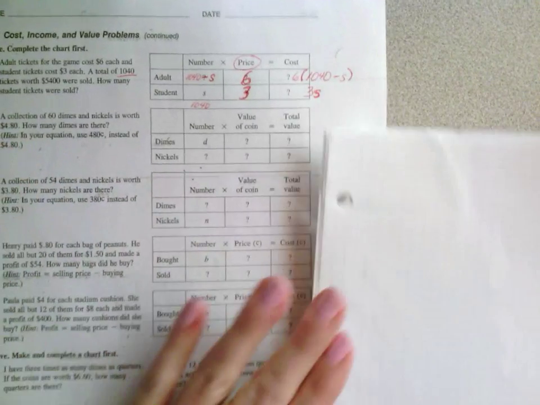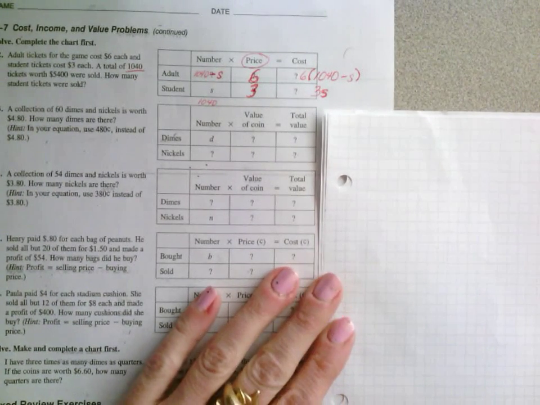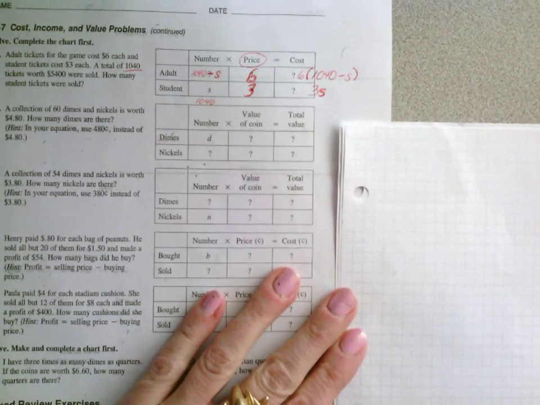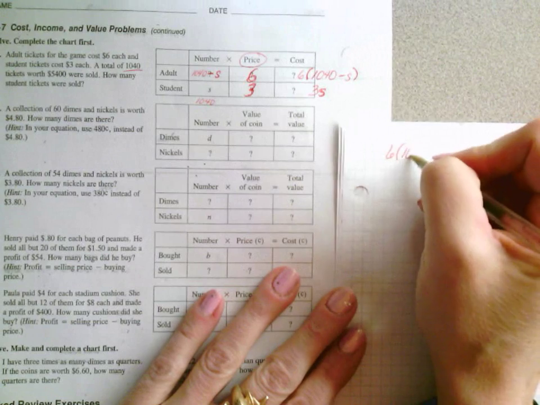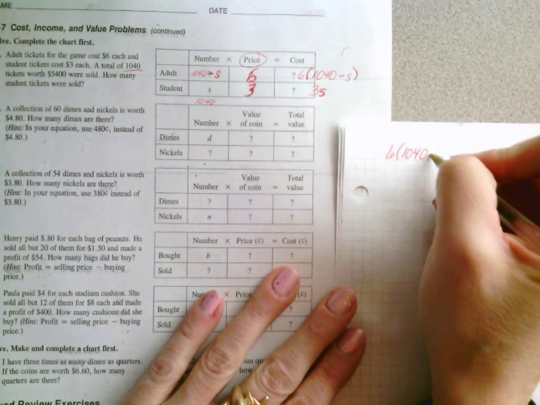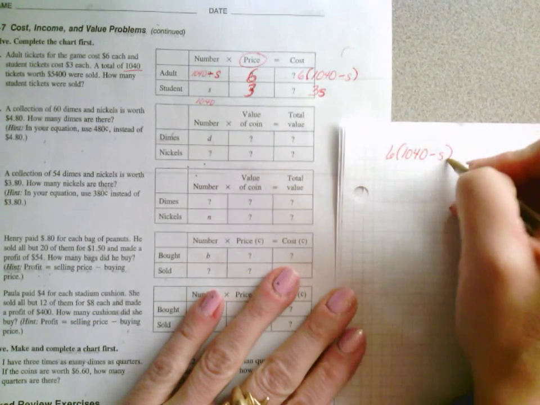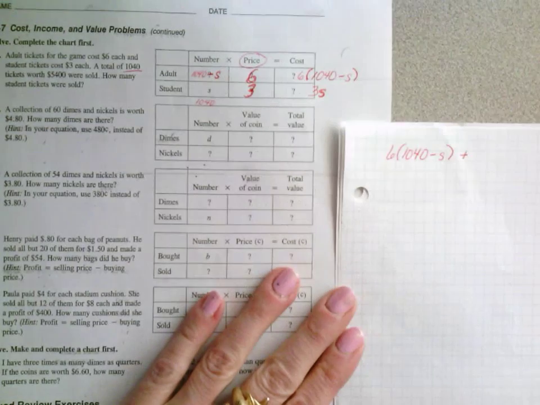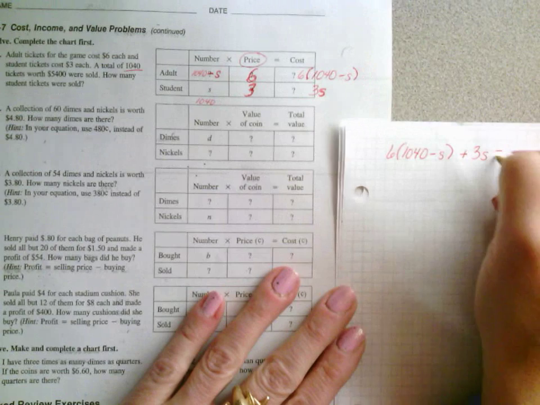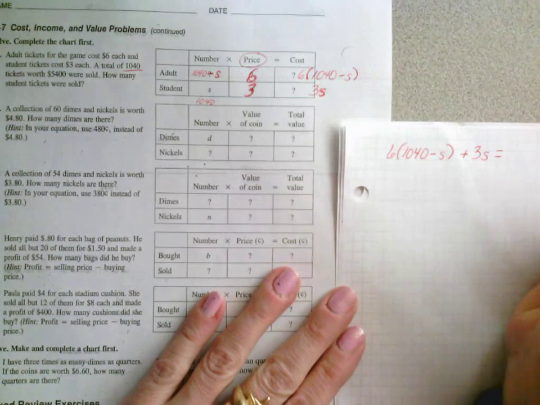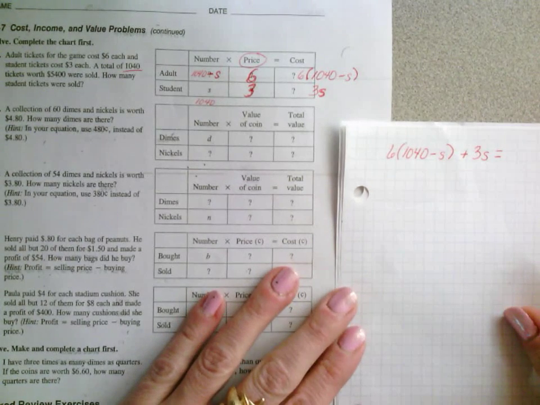Okay. So the cost of the adult tickets is 6 times 1040 minus S. That cost added to the cost of student tickets, which is 3 multiplied by S. The sum of those things has to equal the total dollar amount. Do we know what the total dollar amount is?